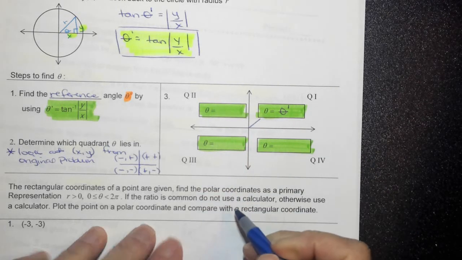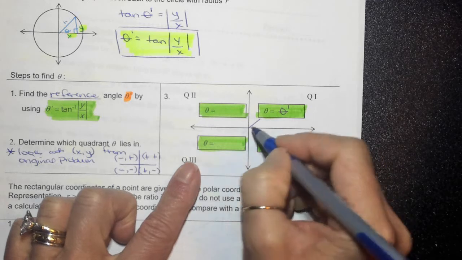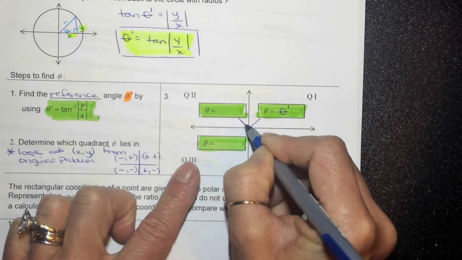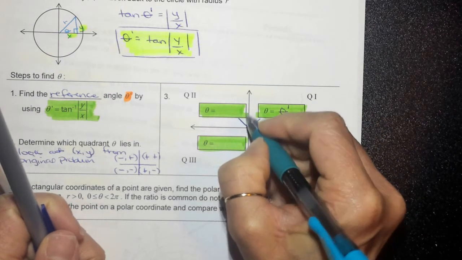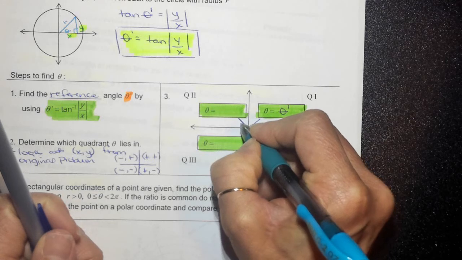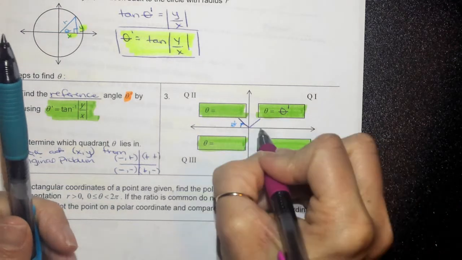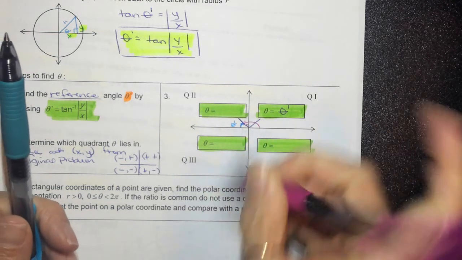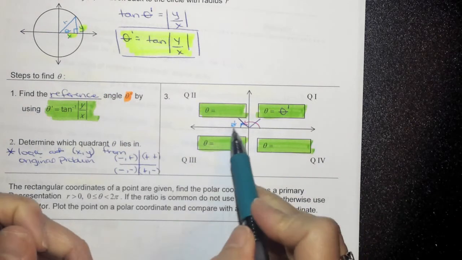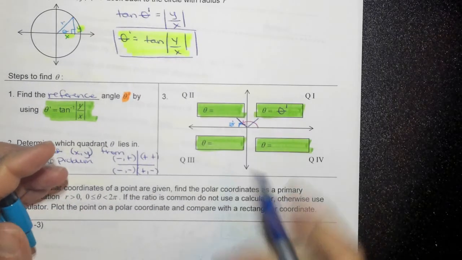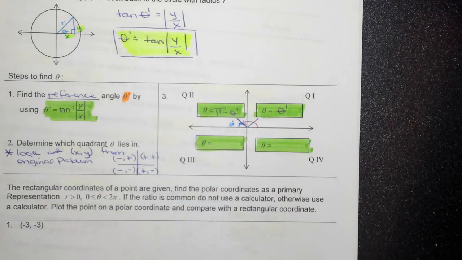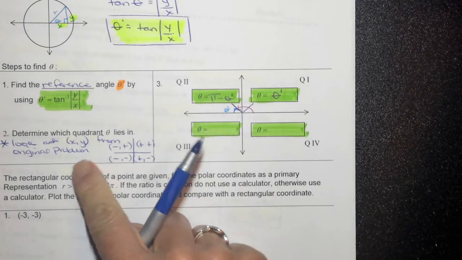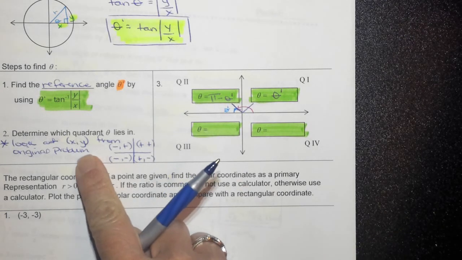If theta prime is in the second quadrant, what we have here is this right here is theta prime. But what we want is this angle from here to here. So the way we find what that angle is, if you recall, it's pi minus theta prime. So you have to know where this point is so that you know which method to use, and the way we do that is by this here in step number 2.